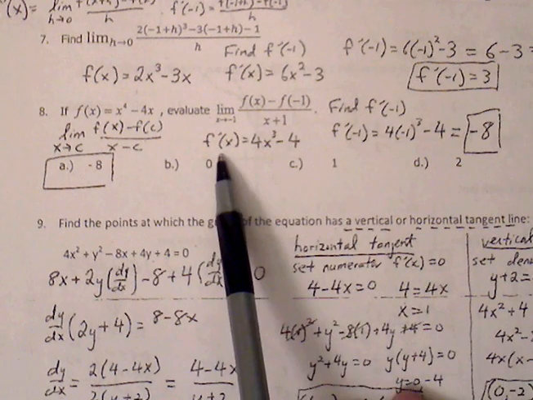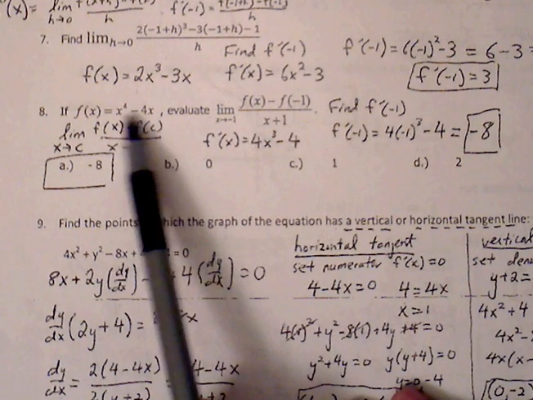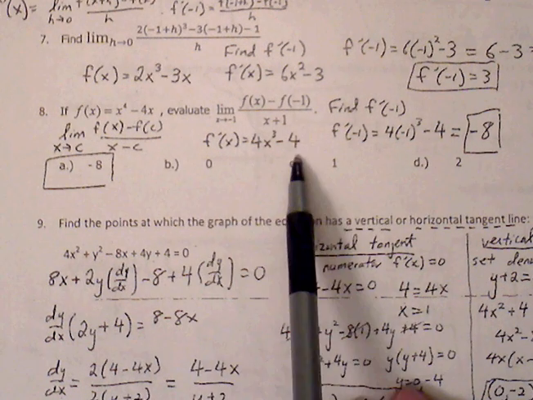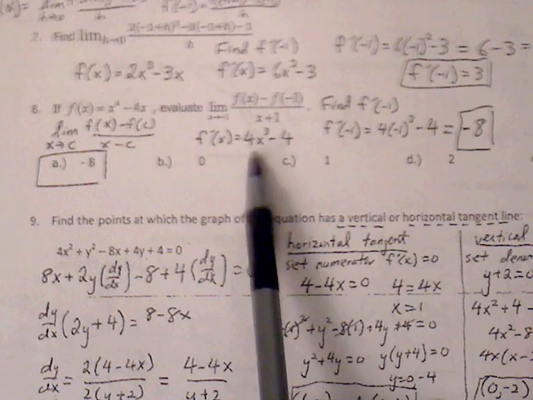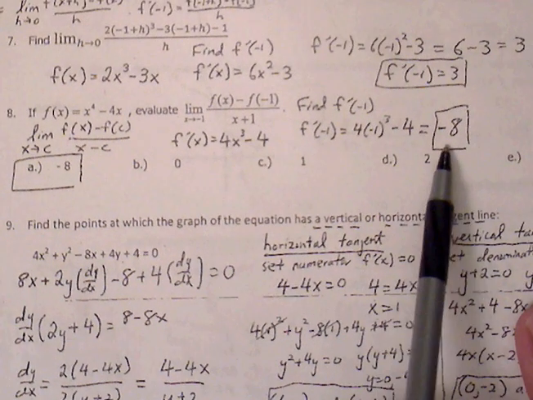So we need to first find f prime of x. So go through power rule, we get 4x cubed minus 4. Plug in negative 1 for x. We're going to get negative 4 minus 4, which is negative 8.